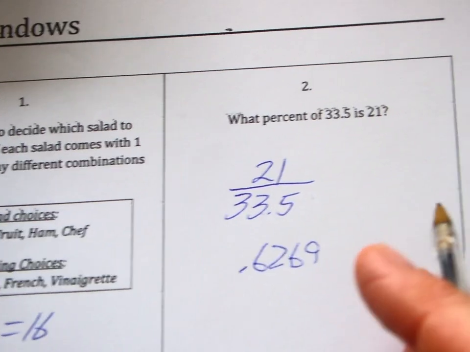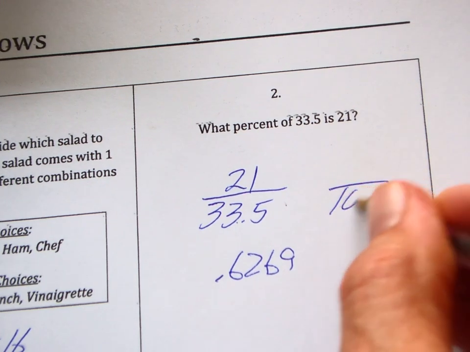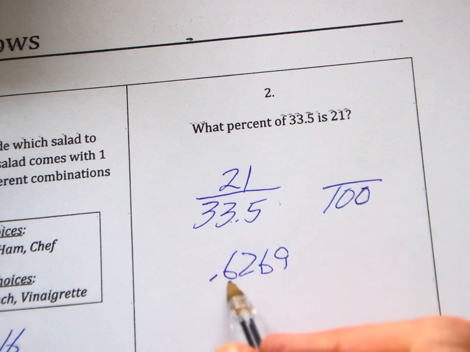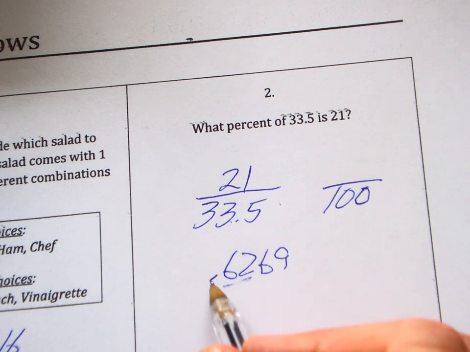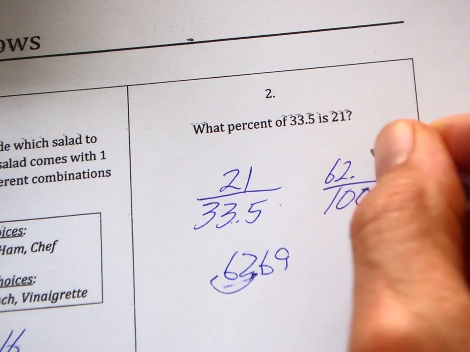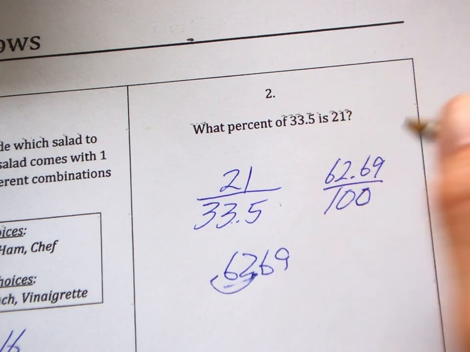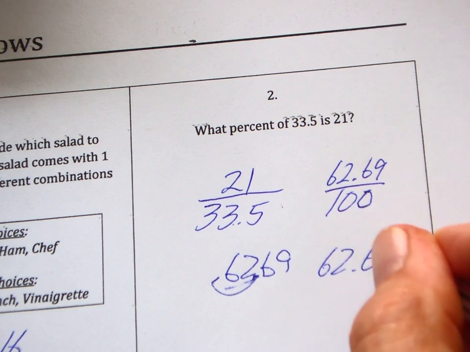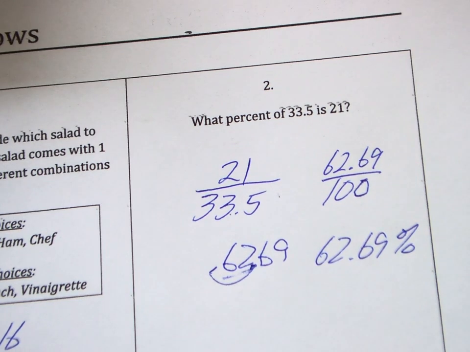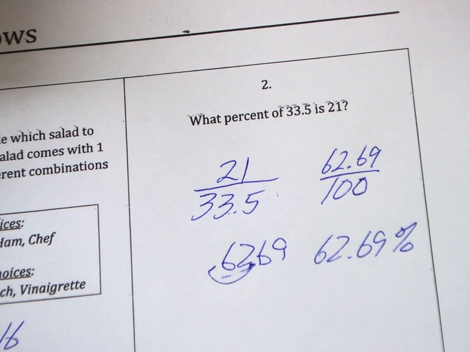Anyway, what percent is this? Well, percent is really a fraction with hundredths as the denominator. So to get hundredths, you get 2 places. It's tenths and hundredths. That's hundredths. So you would multiply by 100, move the decimal point here, and you get 62.69%. 62.69 hundredths is the same as 62.69%. Okay? That's how you find out. And that makes sense. It's bigger than 50%. 50% would be half.